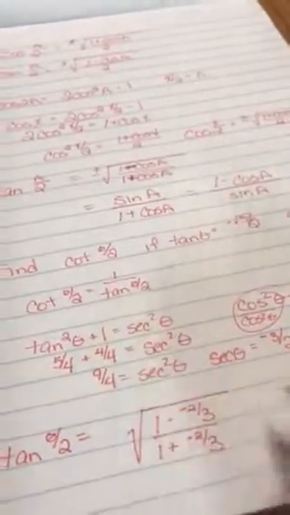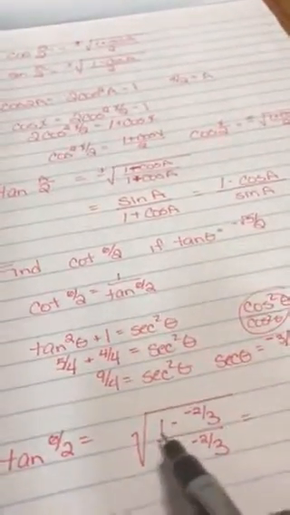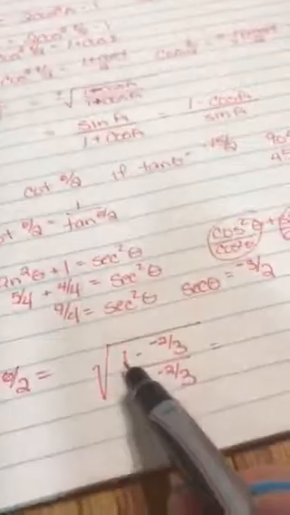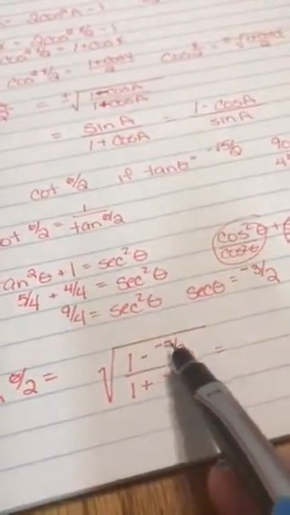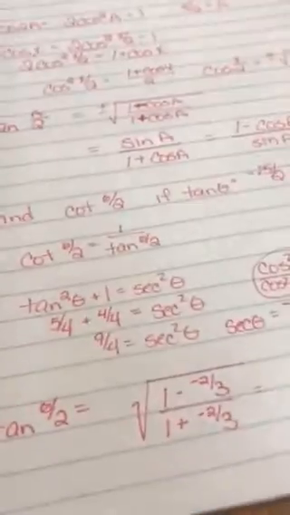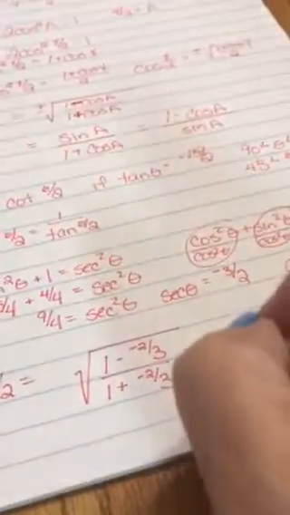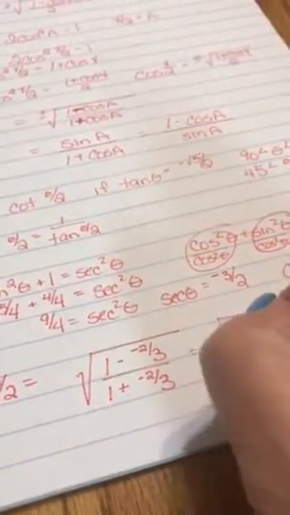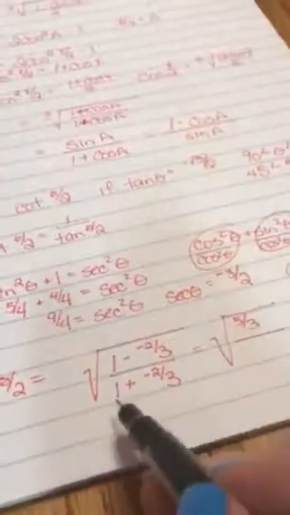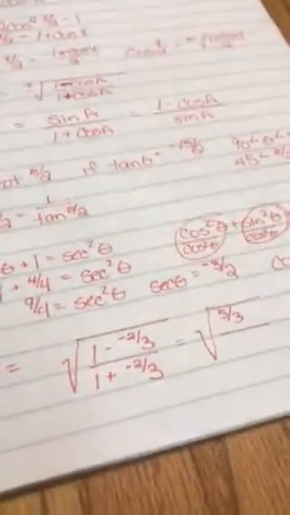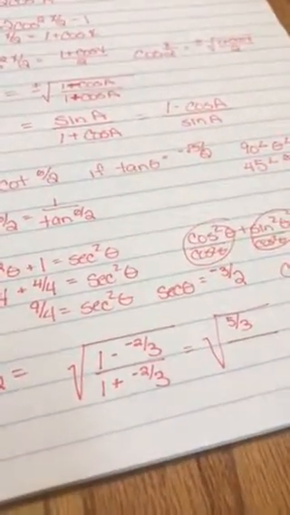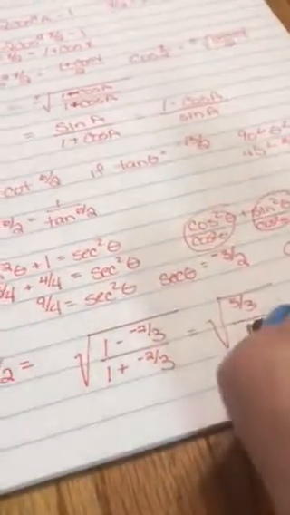I'm going to simplify. I'm going to think of my 3 as 3 over 3. I subtract a negative 2, so that gives me a positive 5. So my numerator is 5/3. 1 I still think of as 3 over 3, plus negative 2/3 gives me 1/3.